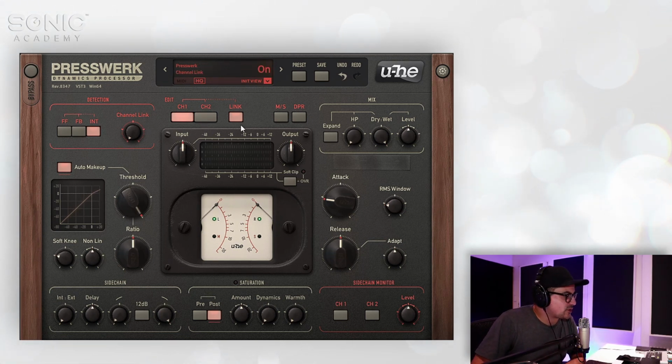Moving along the top here as well, we've got a couple of different modes. You can link, or the default is to have channels linked over here. Now this is not the same as the channel linking. This basically just links the controls for the left and right. If you unlink that, you can have different settings for the left and right channels. And furthermore, you can switch it into mid-side mode as well.